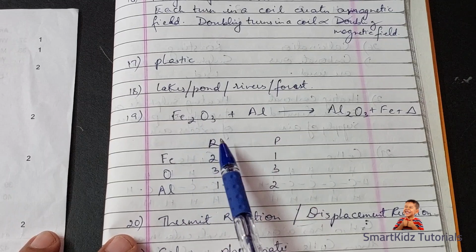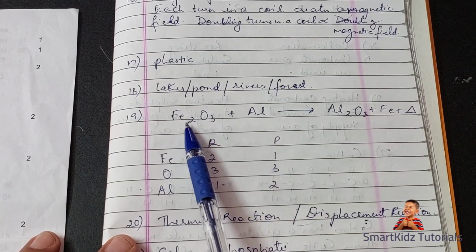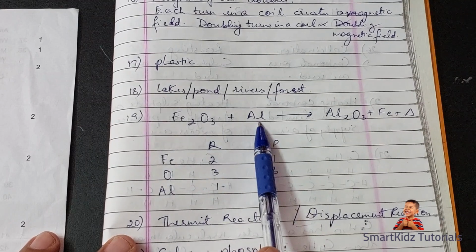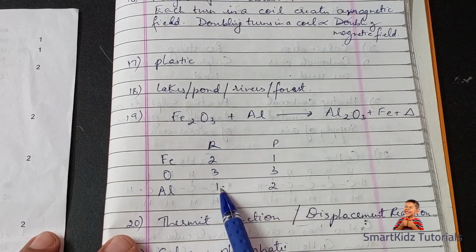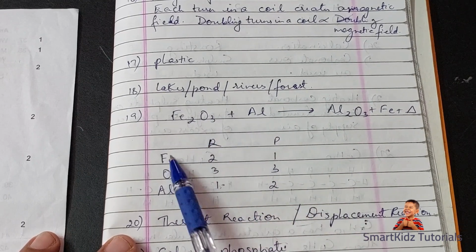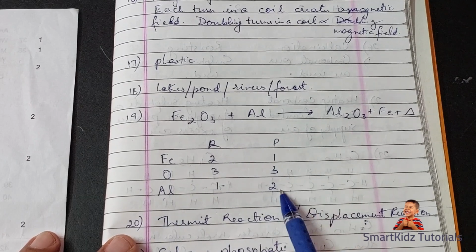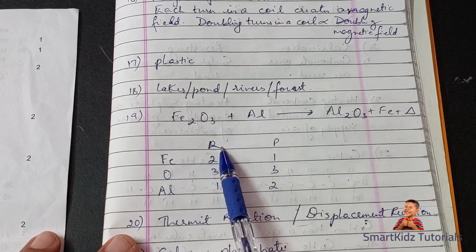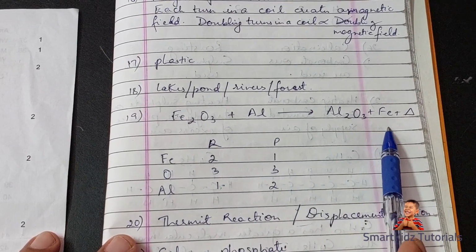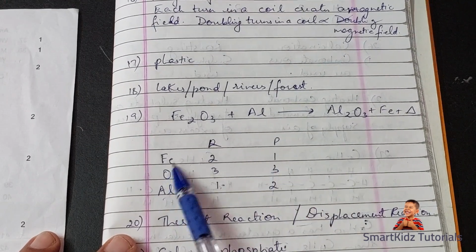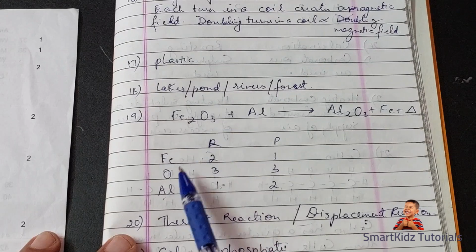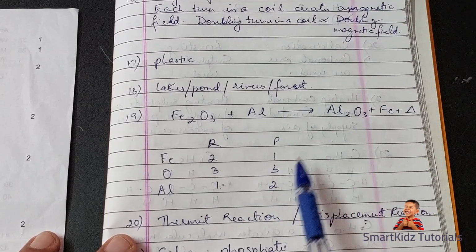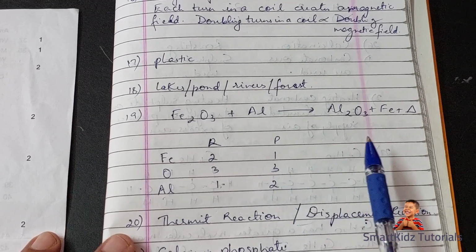All I have done is I have separated out how many atoms of iron, oxygen, aluminium we have on the reactant side, and how many of the same elements we have got on the product side. So we got 2 atoms of iron on the reactant side, but only 1 atom on the product side of iron. 3 atoms of oxygen on the reactant side and 3 atoms of oxygen on the product side as well.